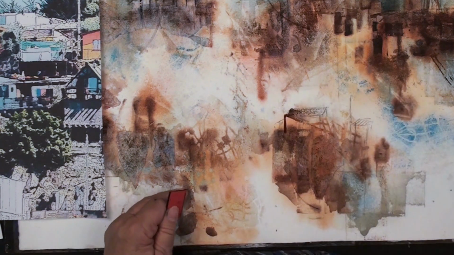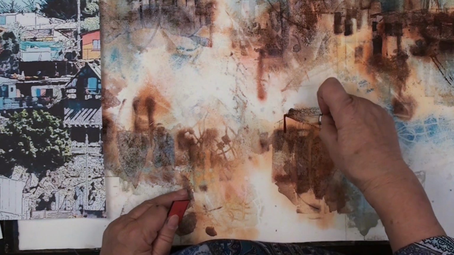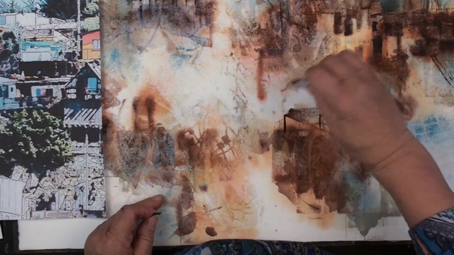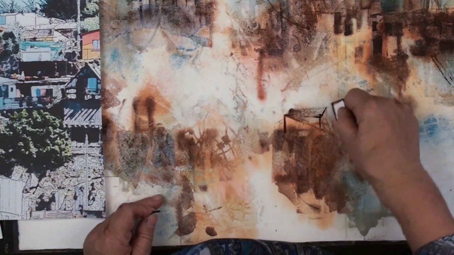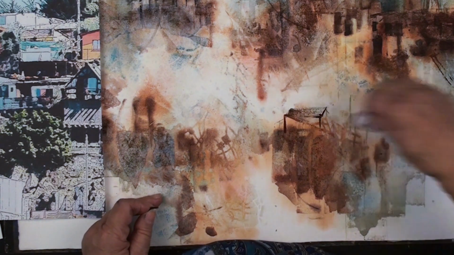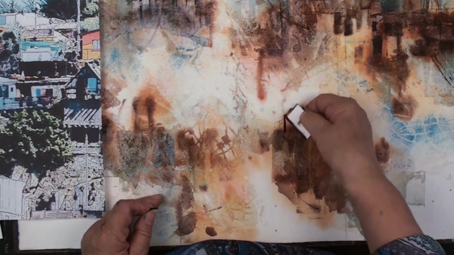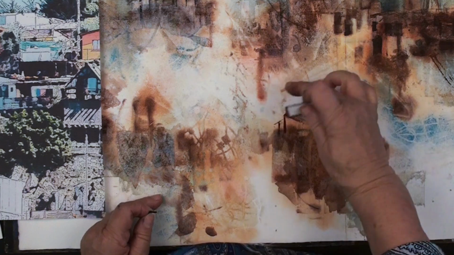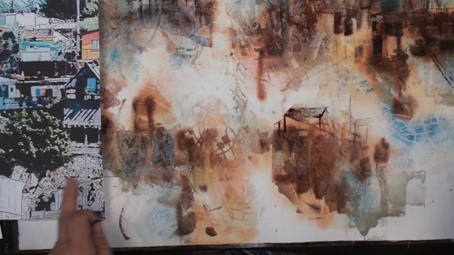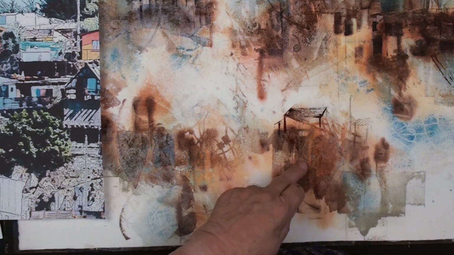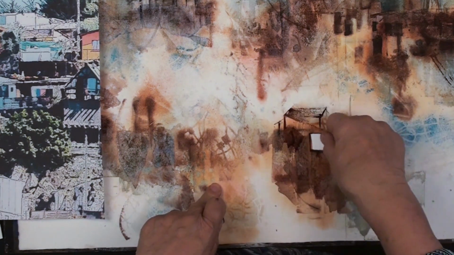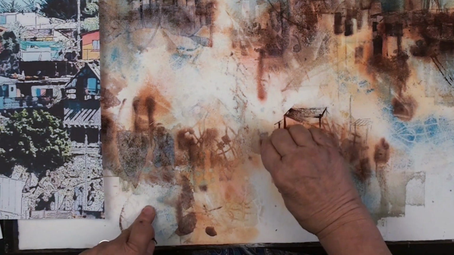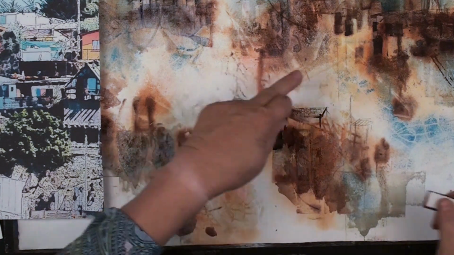Oh yeah, sometimes a kid gets lucky. And then we're going to come down. Give her a little overhang. And then we want to develop some interesting shapes down here too. Some kind of a dark. Breaking into this.